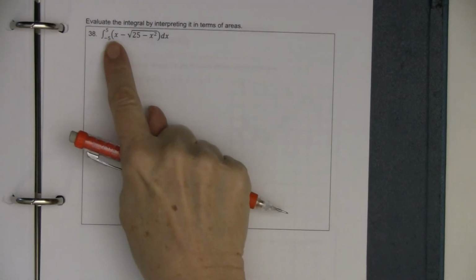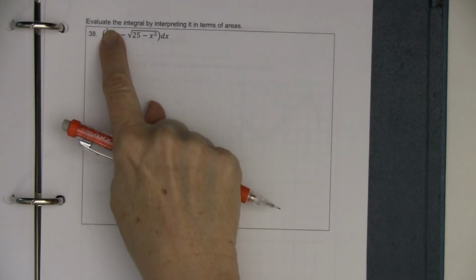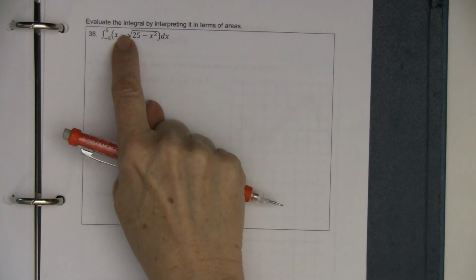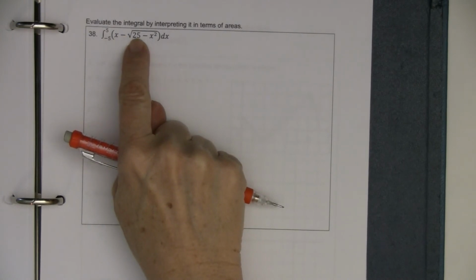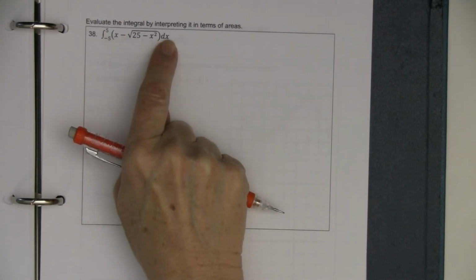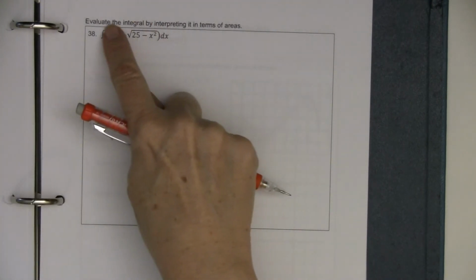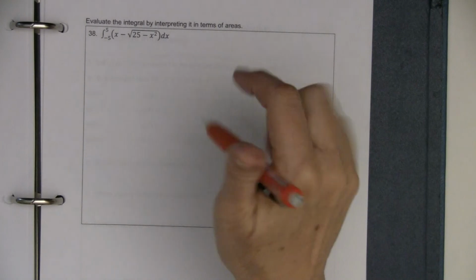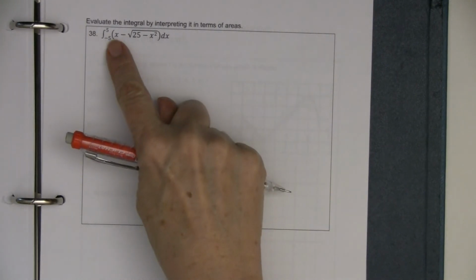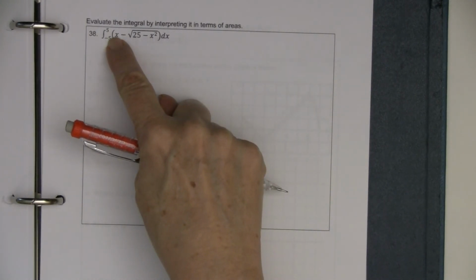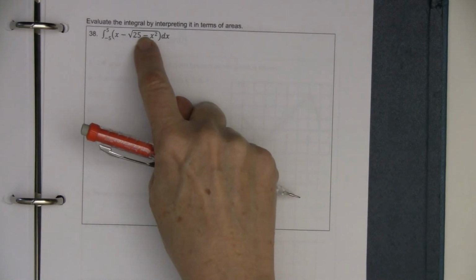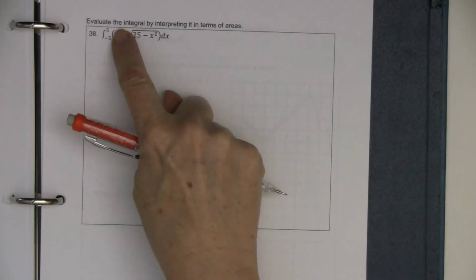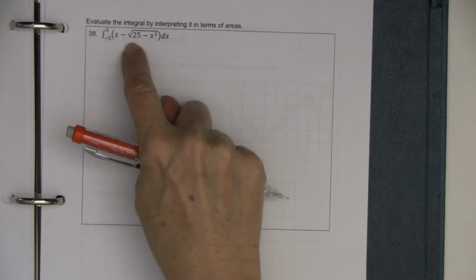Okay, so they're asking us to find the integral from negative 5 to 5 of x minus the square root of 25 minus x squared dx. And they're giving us a hint, hey, think about area. So I'm going to break this into two pieces because I know what that looks like to draw it, but to look at the whole thing together and draw it, I'm not exactly sure.